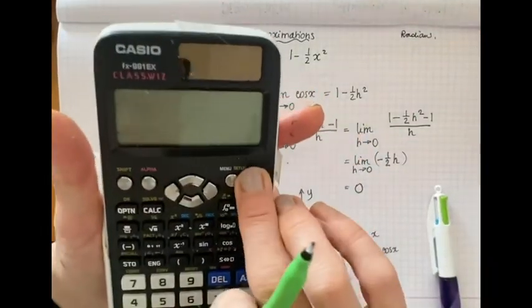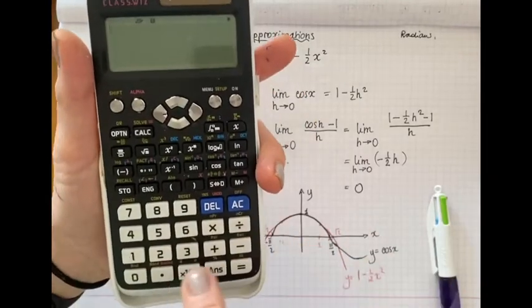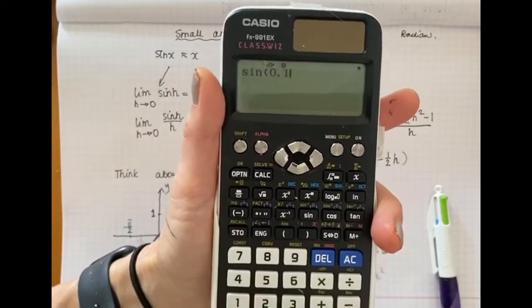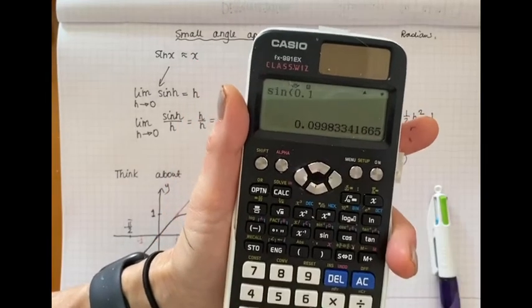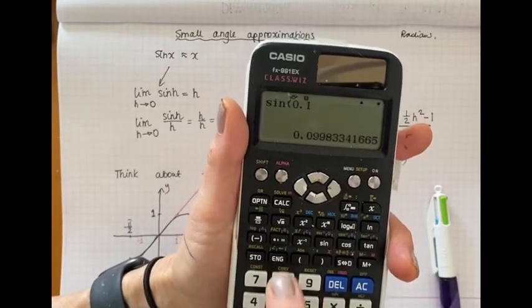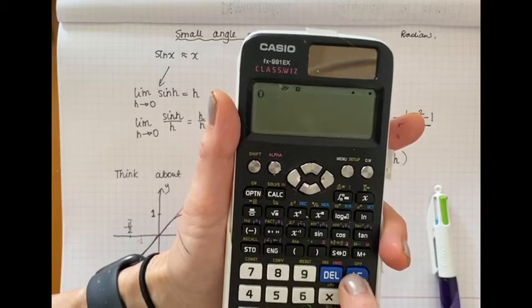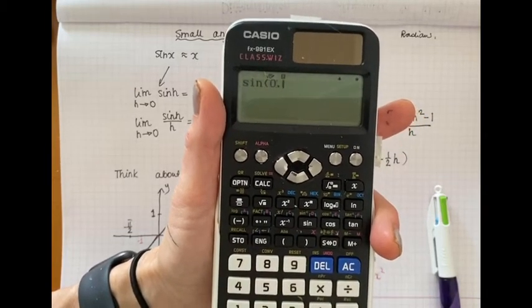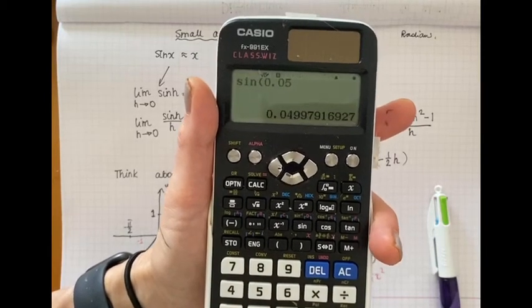If you're not sure, let's say, what is sine of 0.1? It's something that rounds to 0.1. What is sine of 0.05? There you go.